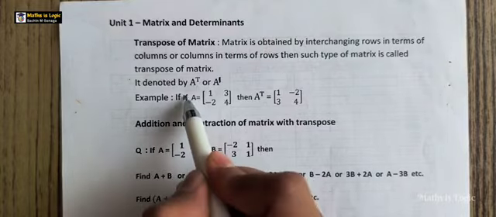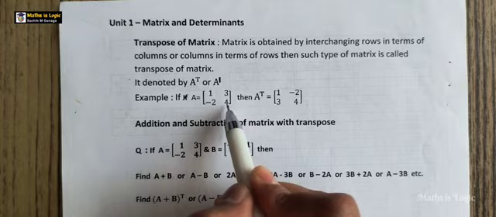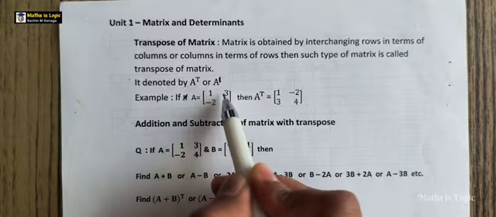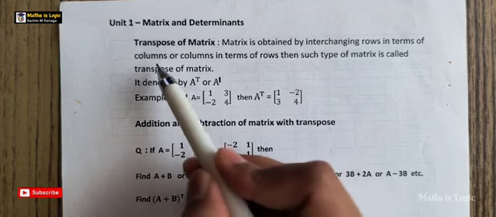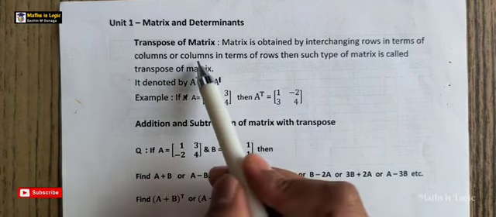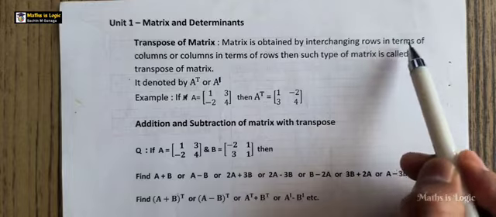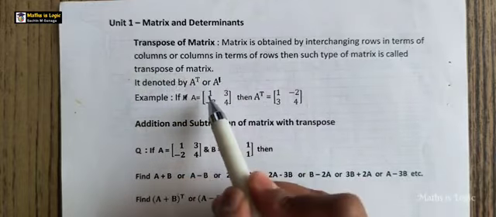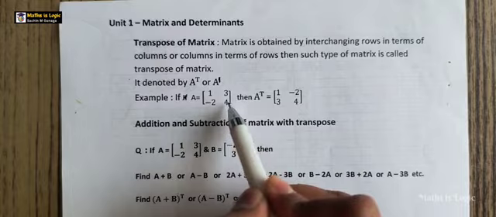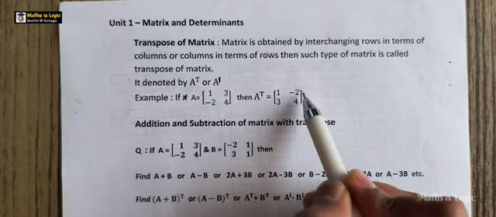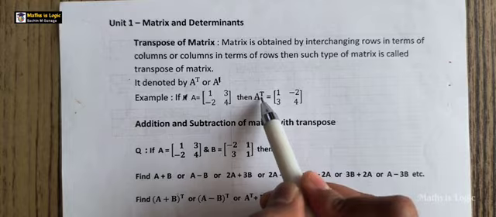Suppose this is the example, A is equals to the matrix 1 3 minus 2 4. If you want to write a transpose of this matrix, either you interchange rows in terms of columns, otherwise you interchange columns in terms of rows. Better you remember: interchange rows in terms of columns. It means the first row we write as the first column, and the second row as the second column. Then whichever matrix we get, we call it the transpose of the matrix.